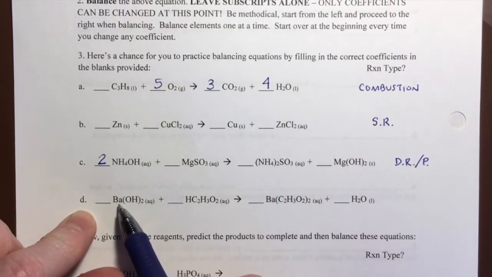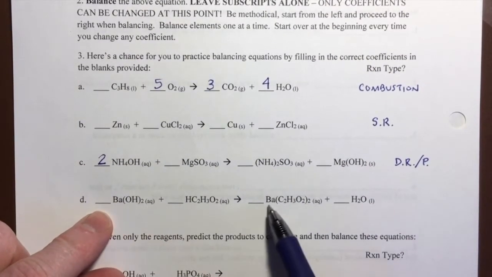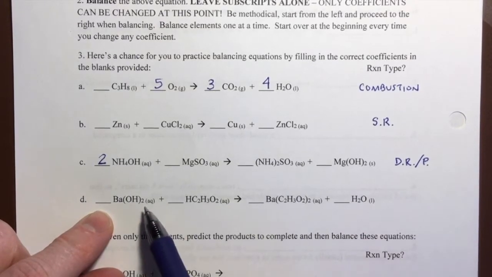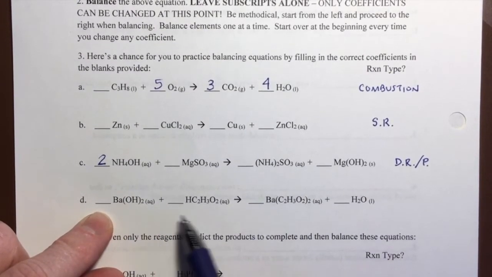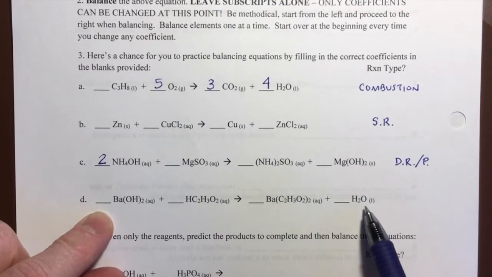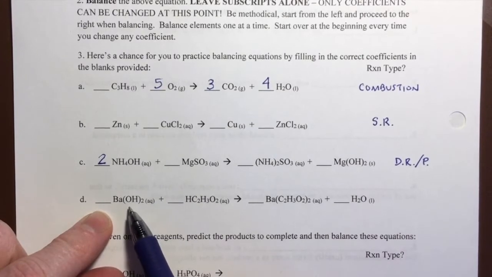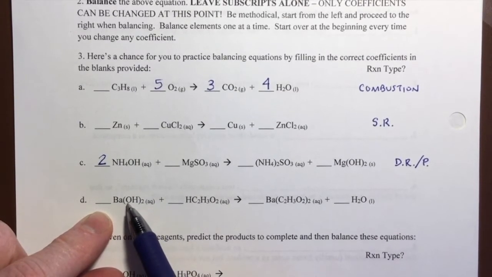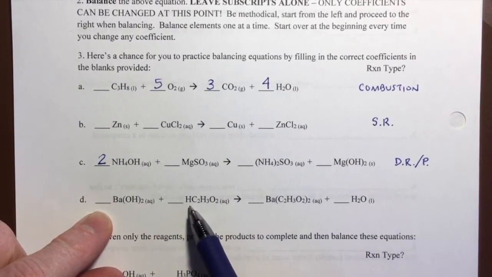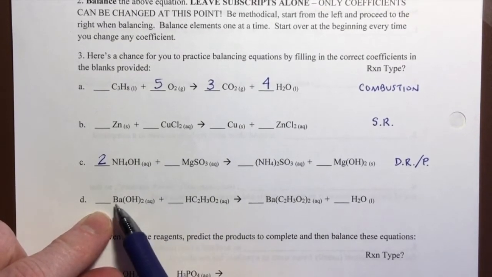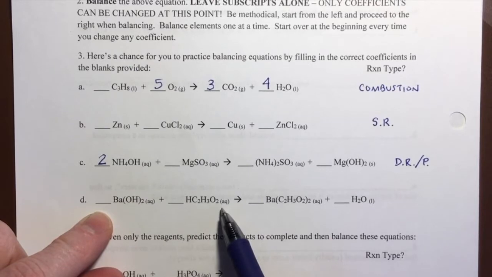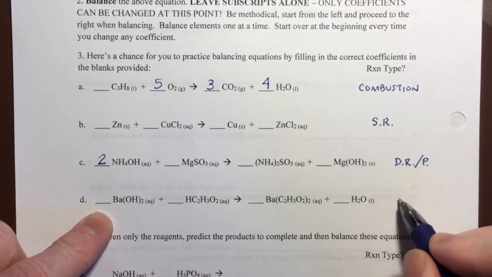Starting from the far left, 1 barium, 1 barium. Are these hydroxides still hydroxide? Oh, they are not. So what kind of reaction is this? Well, notice I have a hydroxide containing compound here and an acid here. So there's my base and there's my acid. So this is an acid-base neutralization.